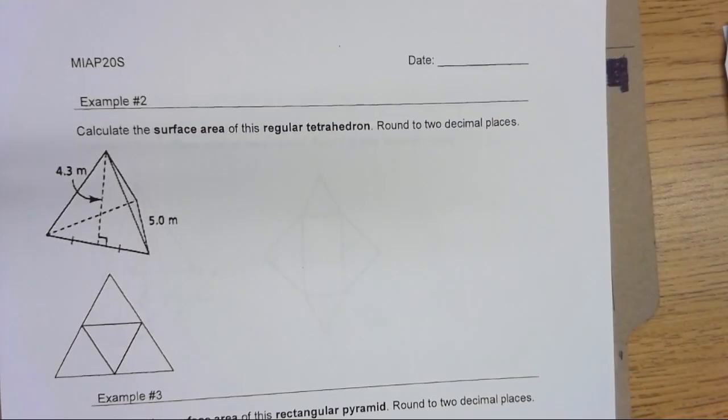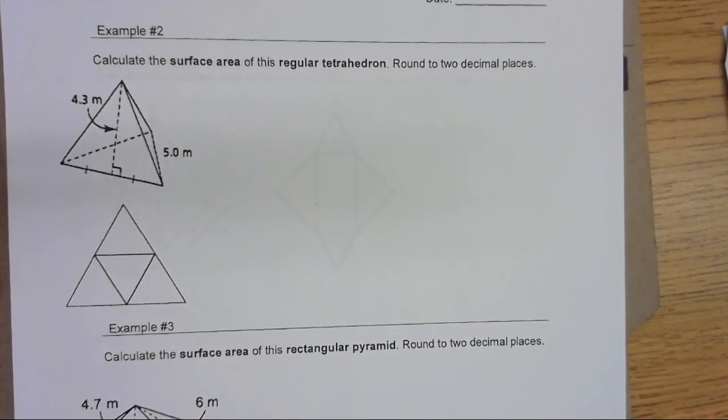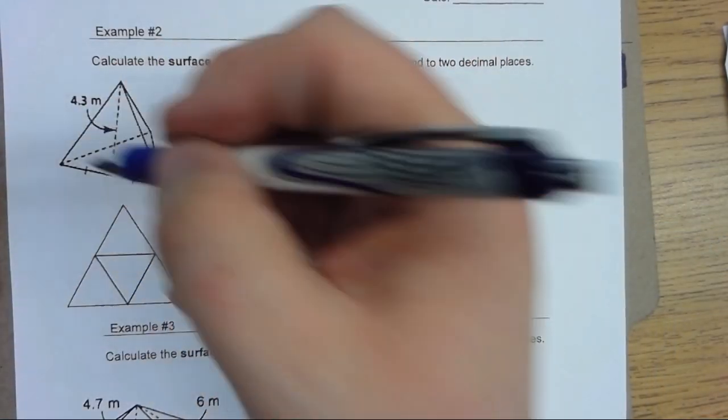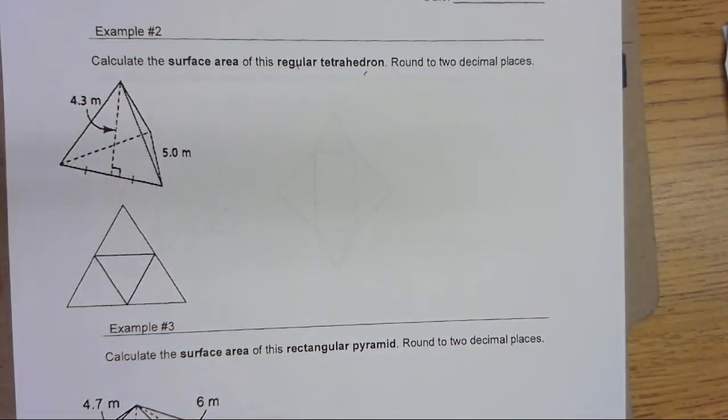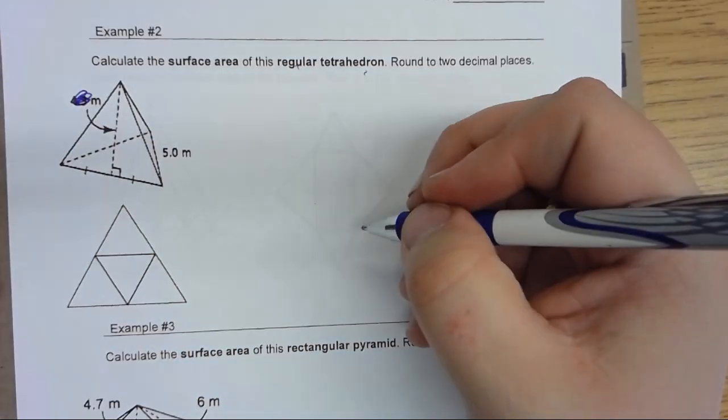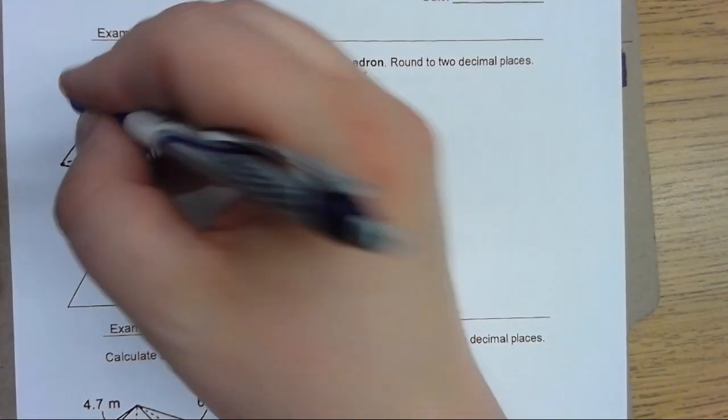This is a neat pyramid. This is actually a triangular base pyramid, and it's a special one. It's a regular tetrahedron, which means all 4 faces are exactly the same. They're all equilateral triangles. I was telling my students, if I had made this problem up, I would not have been nice enough to give you this number. I think you should be able to figure it out for yourself. And it's not exactly 4.3.